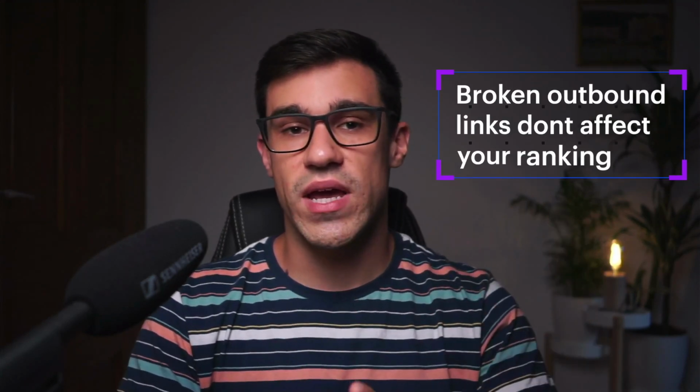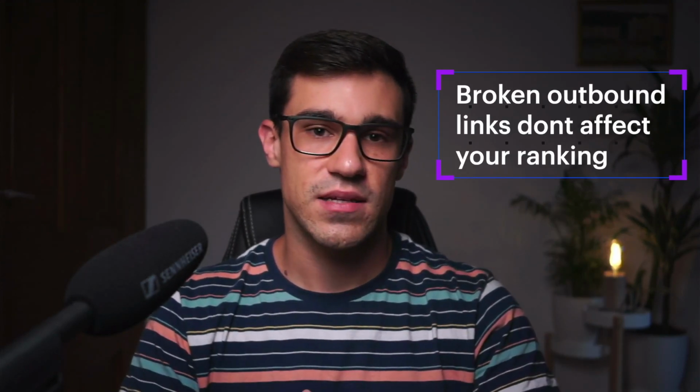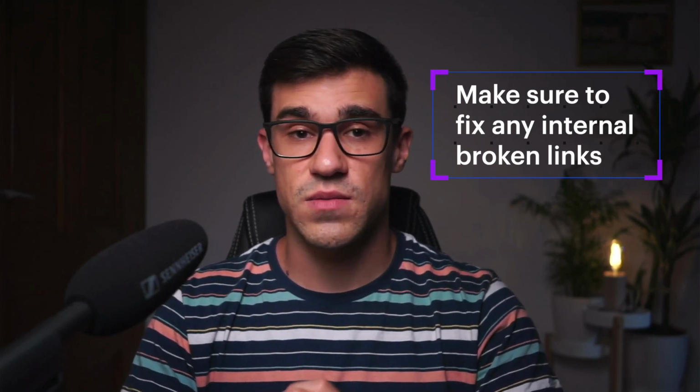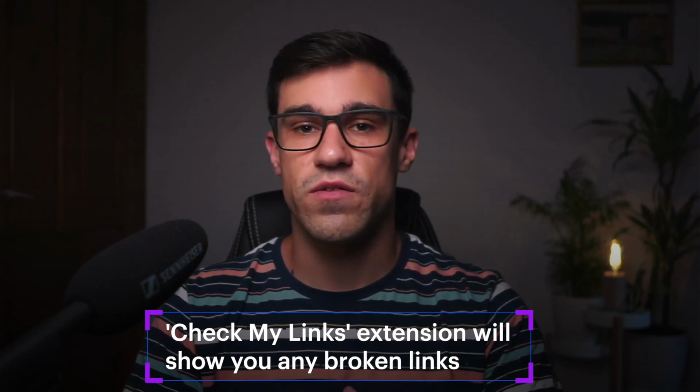Next, remove any broken internal links. Broken links can easily creep onto your website. You link to a resource, that page moves without a 301, and there you have it, the link is broken. If you link to a site and they change the URL, that's not really a biggie in terms of SEO. In fact, Google even stated that broken outbound links don't affect your rankings. But broken internal links are another story. If you have any internal broken links, make sure to fix these as soon as possible. You can download an extension called Check My Links, which will show you if you have any broken links on your site.